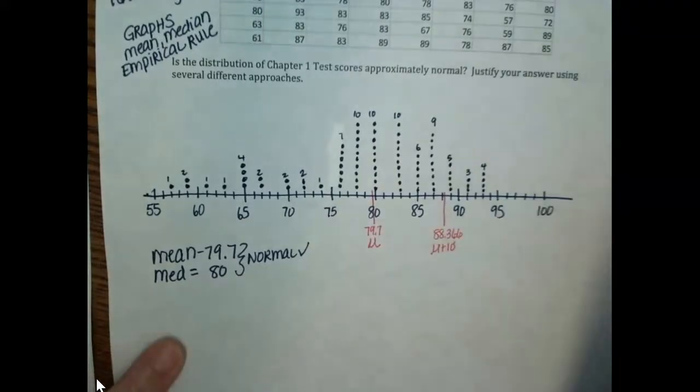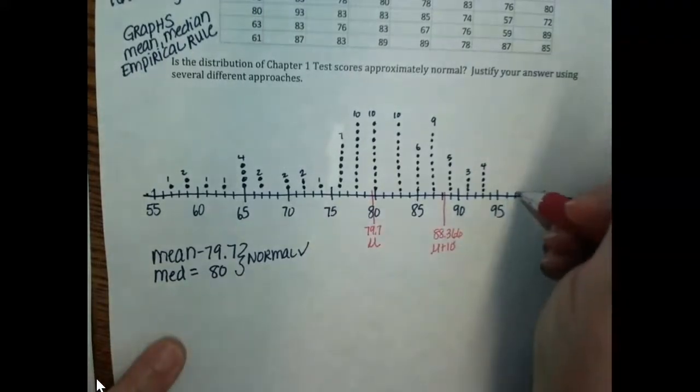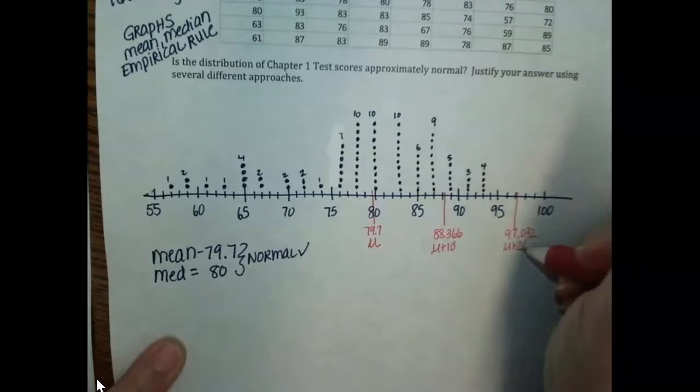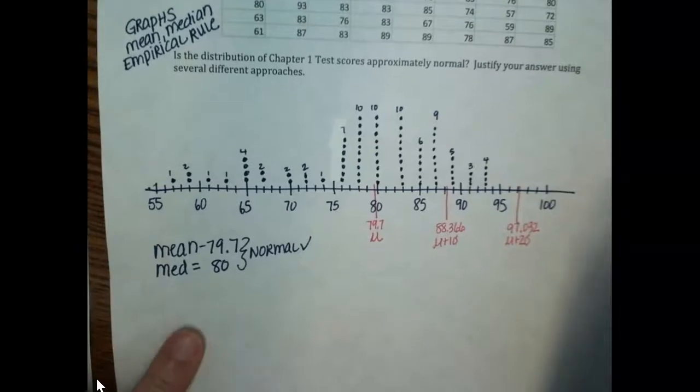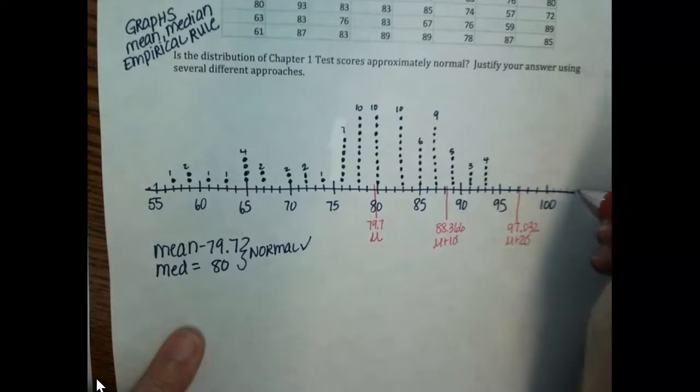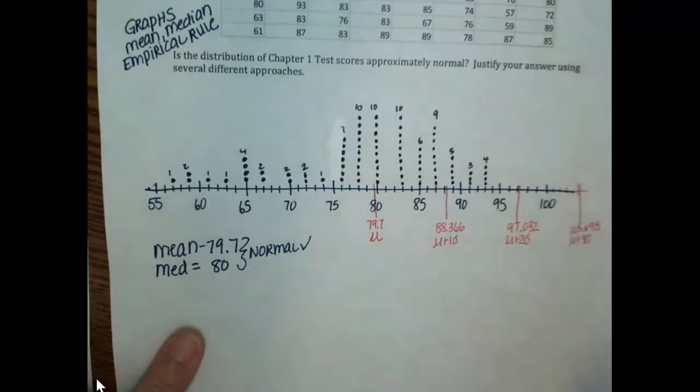When I added another standard deviation, I got to 97.032. That is the mean plus two standard deviations. For my third standard deviation, I got 105.698. That's the mean plus three standard deviations.